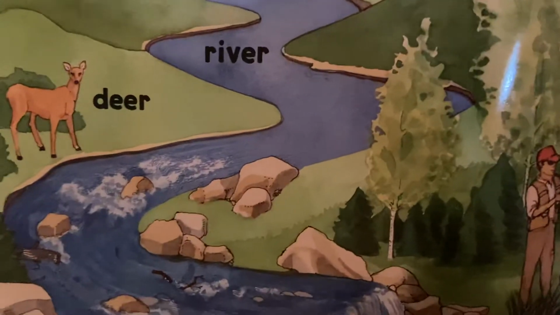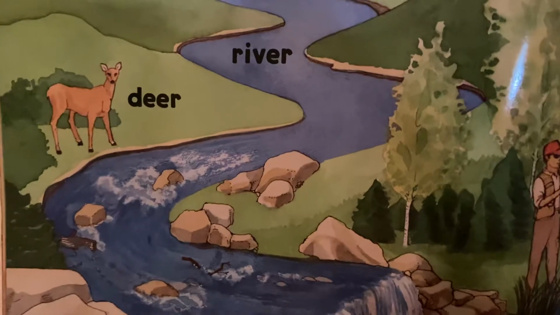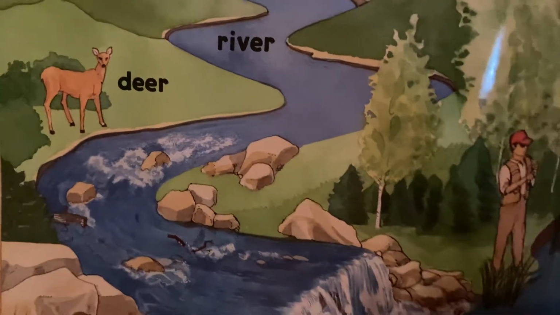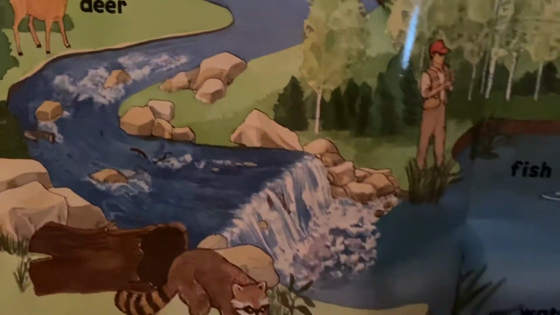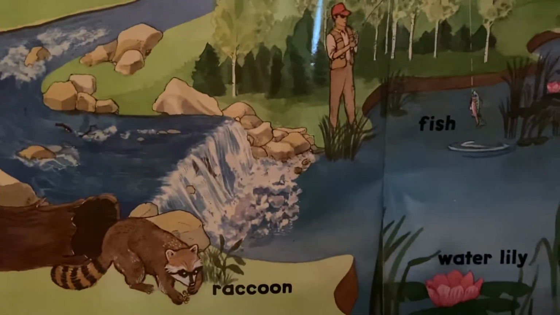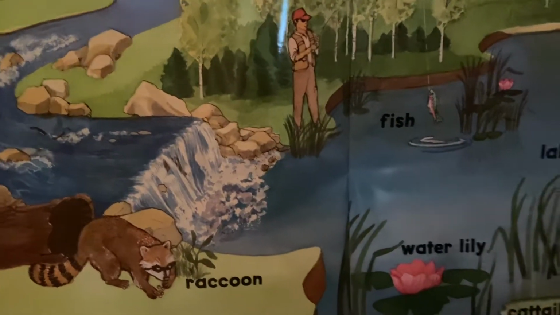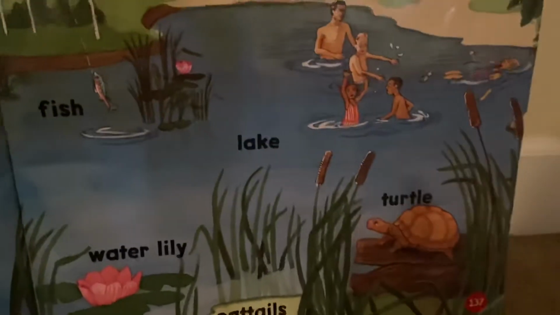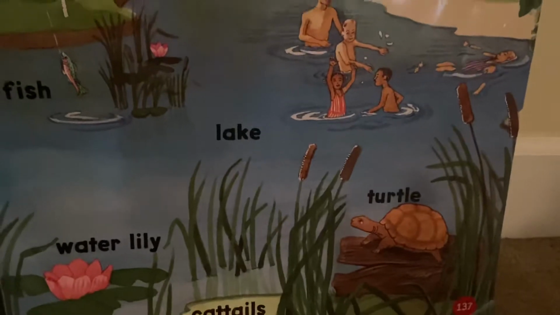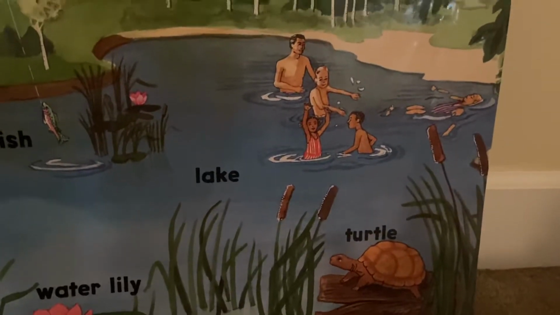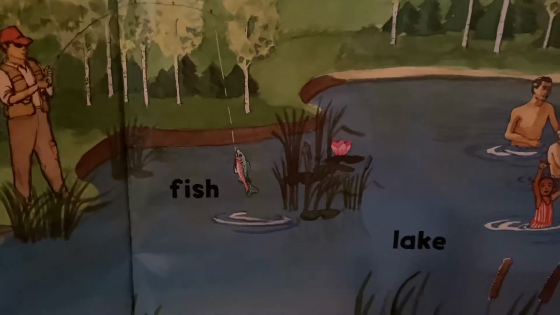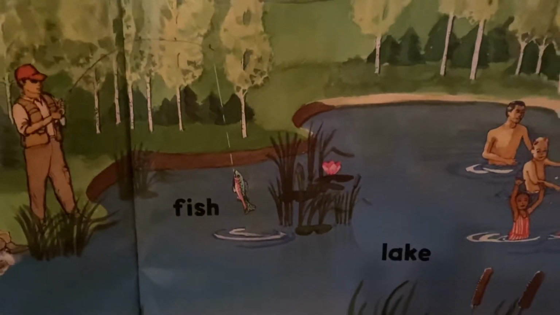So taking a look up here, we have a deer. Deer like to live around the river or around a lake. We also have a raccoon that is next to the lake and the river. Coming over here, we have a turtle on a log that is right by the lake. And we can also see a fish in the lake.